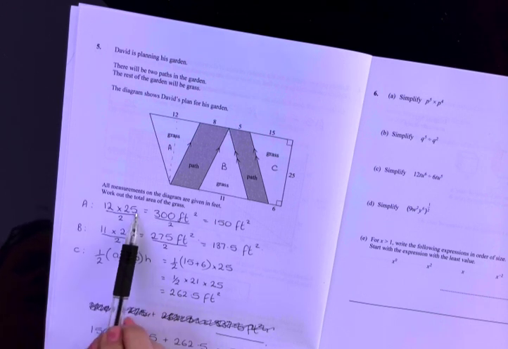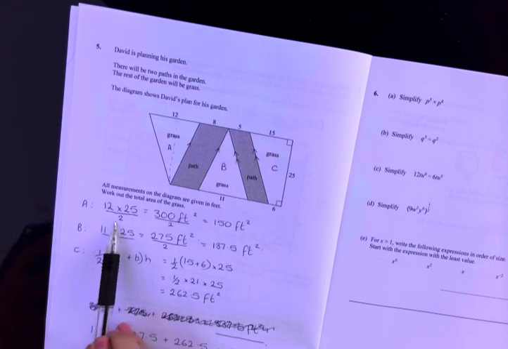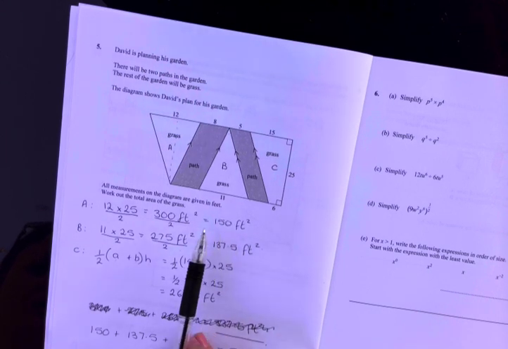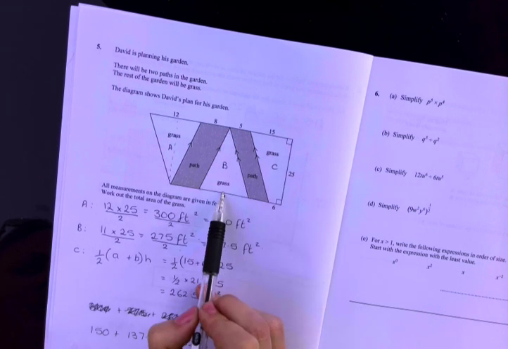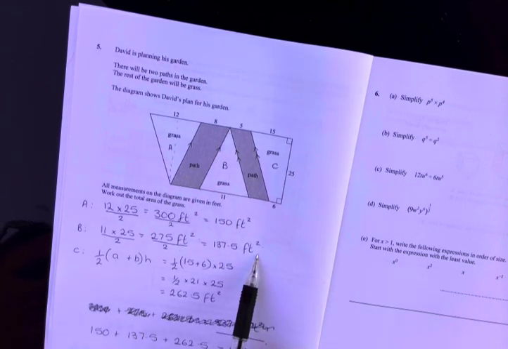So base times height for your triangle, 12 times 25 divided by 2 gives you 150. Repeating that for B, 11 times 25 divided by 2 gives you 137.5.